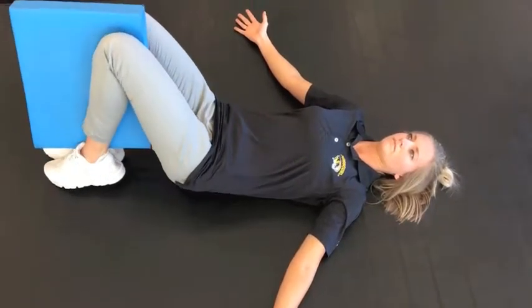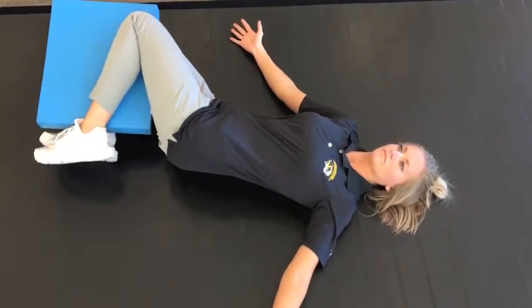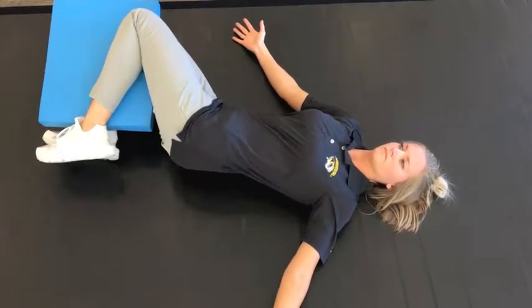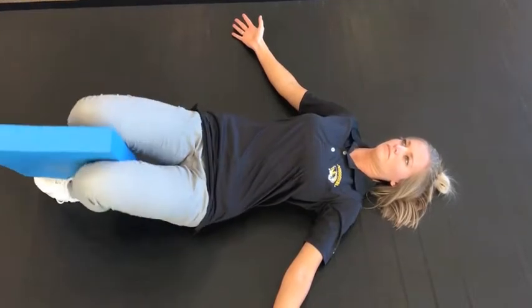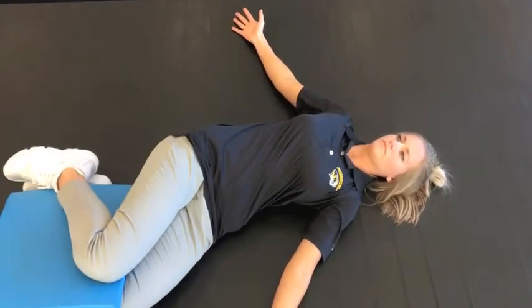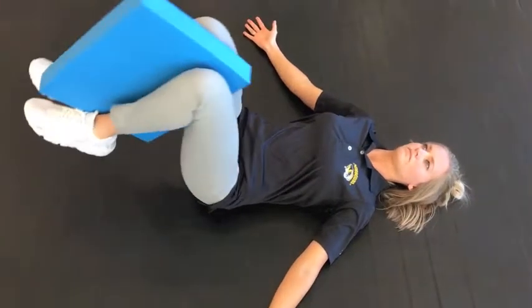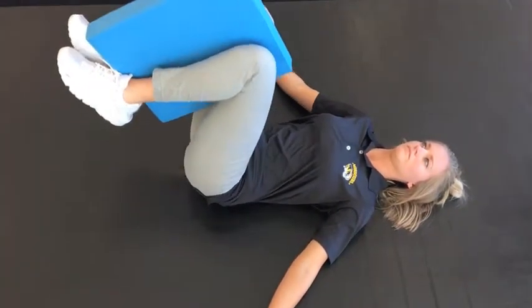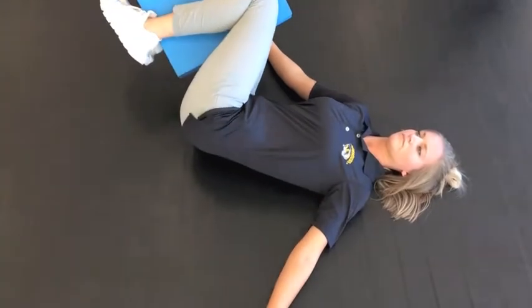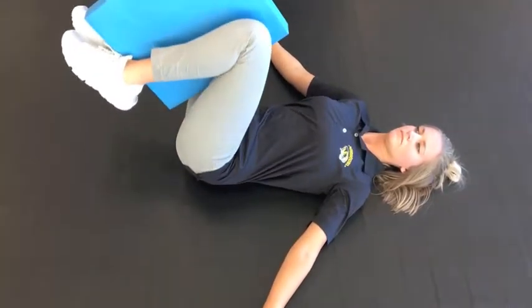Similarly, we can work on lower trunk rotation, requiring some thoracic rotation. So this would be scapular packing, core stability with thoracic rotation in a hook lying position. And we can advance that by lifting your feet up off the ground for more core control, a little bit more challenging.